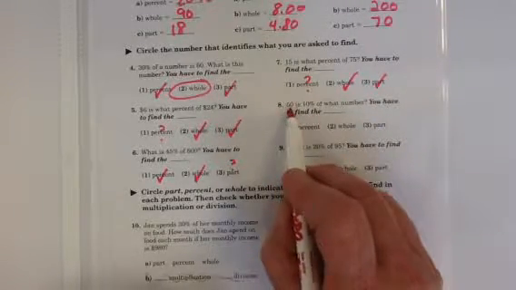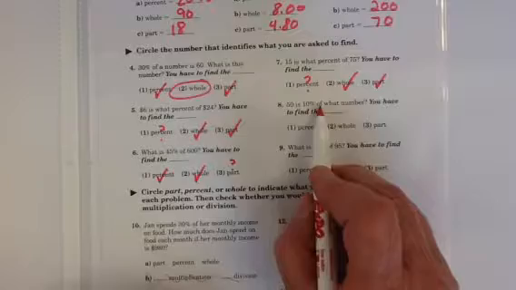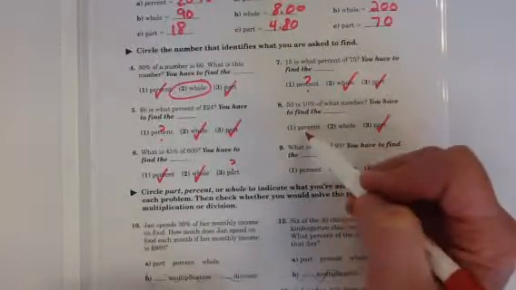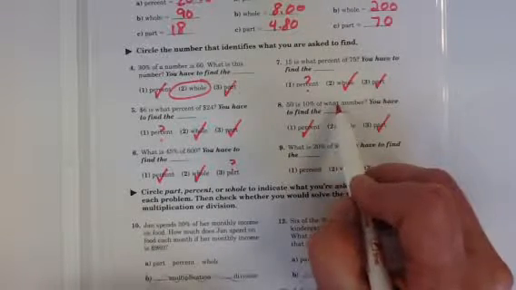Number 8, 50 is 10% of what number? 50 is next to the is, that's the part. We know the percent, 10%, of what number? Notice that the mystery number is coming after the word of. That's what we don't know. That's what we're trying to find out.